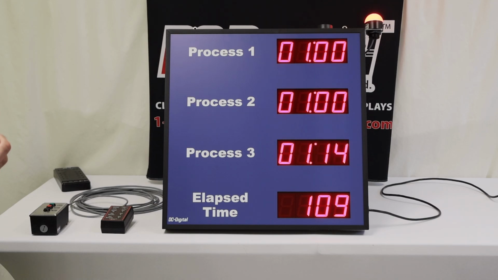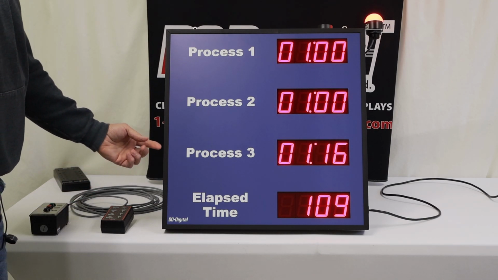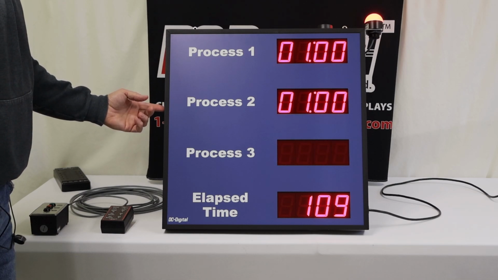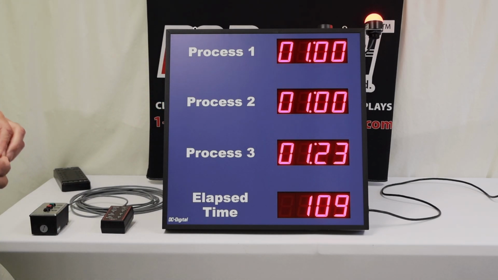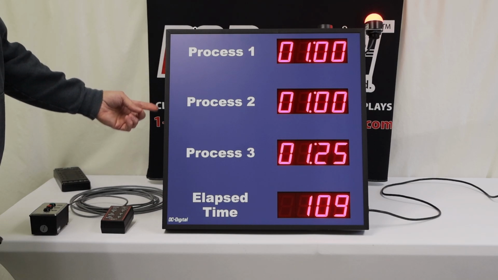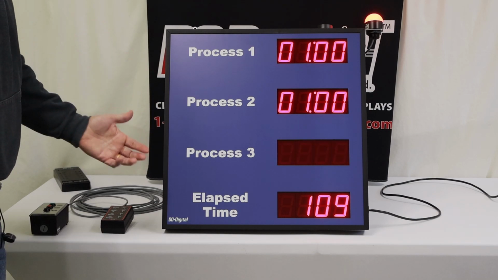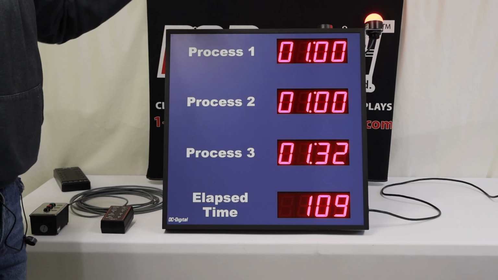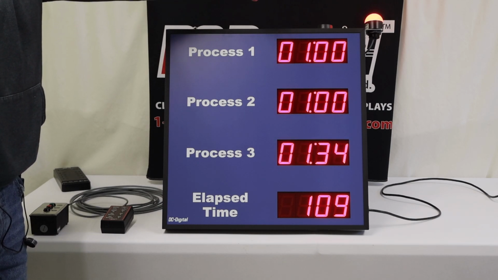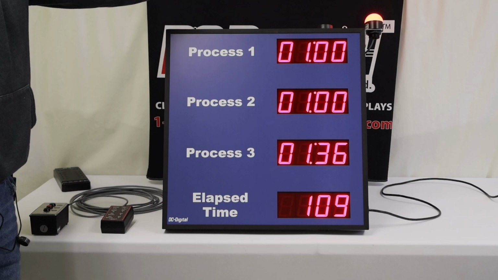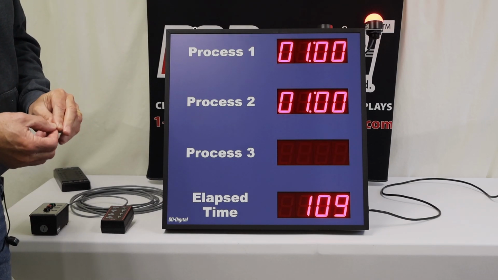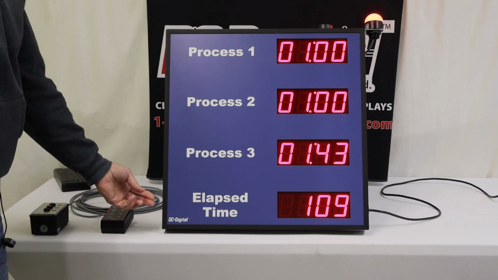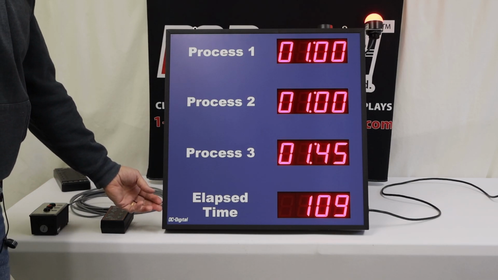I just want to demonstrate that once you go past your allotted countdown time, or what management has prescribed for the process, it starts to count back up, and also the display flashes. The Andon does not flash anymore, it just turns a solid red, indicating that overage has occurred, and the accumulation time is still being tracked.